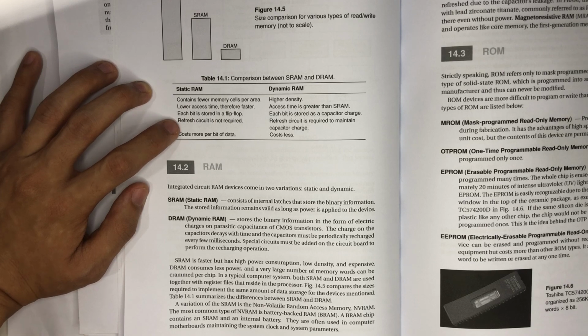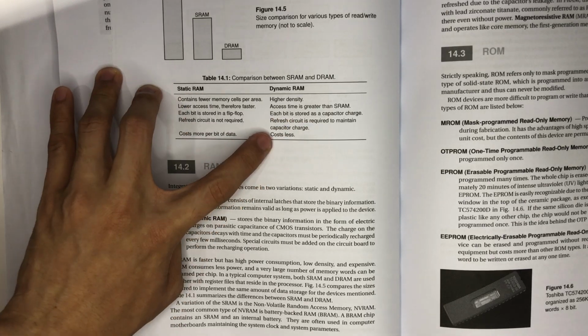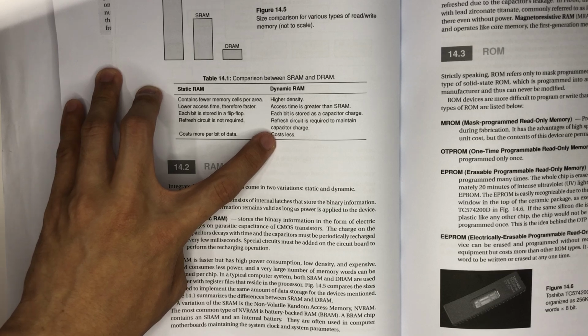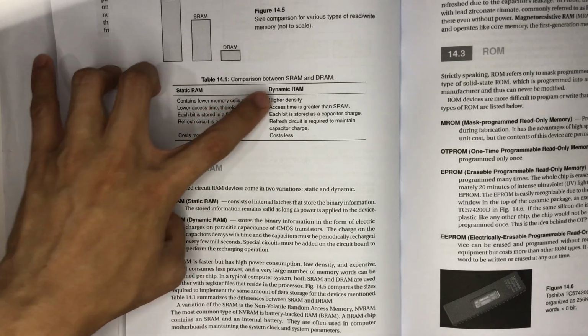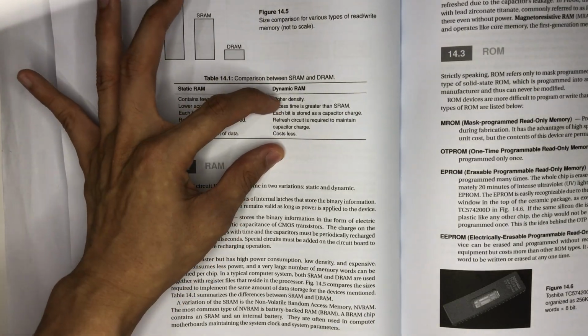In static RAM, a refresh circuit is not required, while in dynamic RAM, a refresh circuit is required to maintain the capacitor charge. Because we want to maintain the charge in the capacitor, we have to refresh the circuits. Static RAM costs more per bit of data, and dynamic RAM costs less. So this one is expensive, and this one is cheaper.